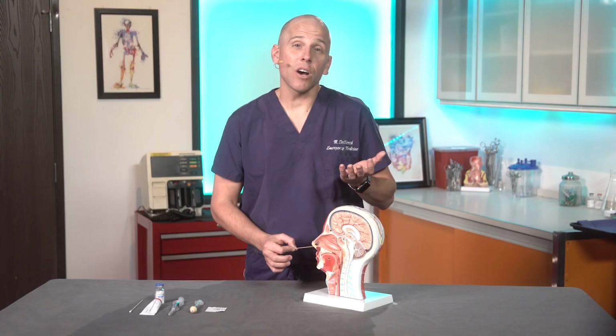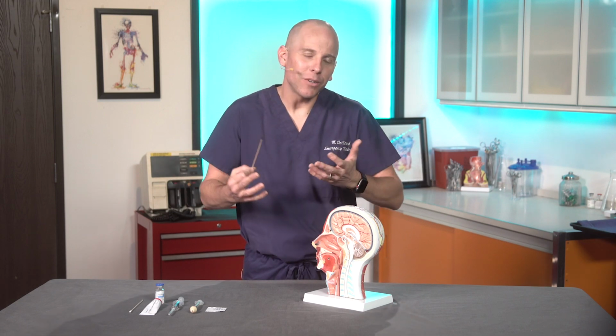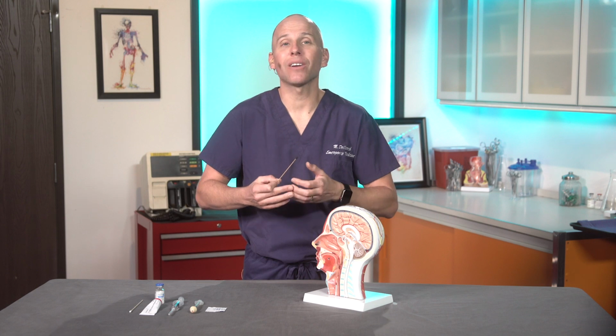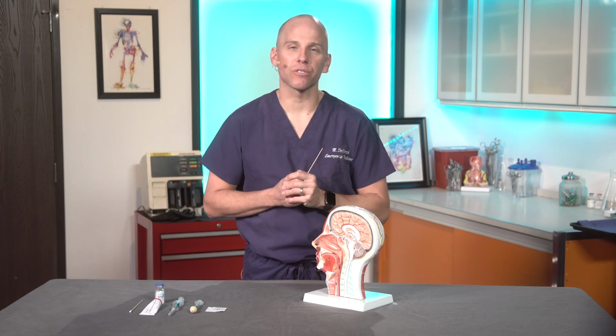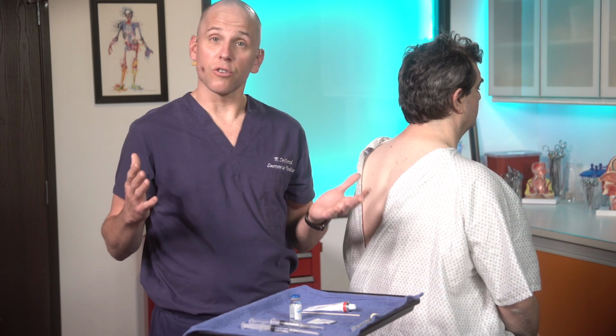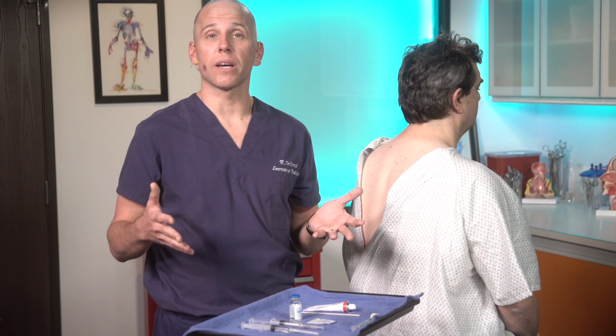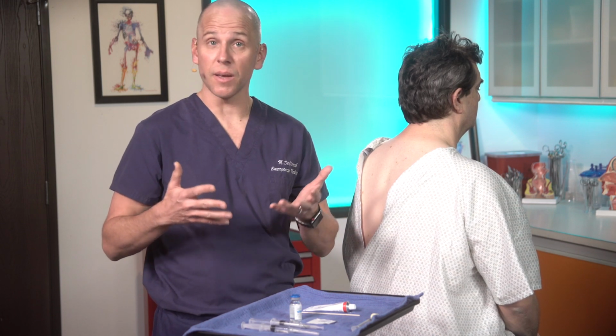Okay, so now that we know where we're going to be doing our nerve blocks and our trigger point injections, let's move on to how to actually do these procedures. All right, so now that we have our patient and we're ready to do our nerve blocks and trigger point injections, let's quickly review our equipment tray. And thankfully, this is a very simple equipment tray.